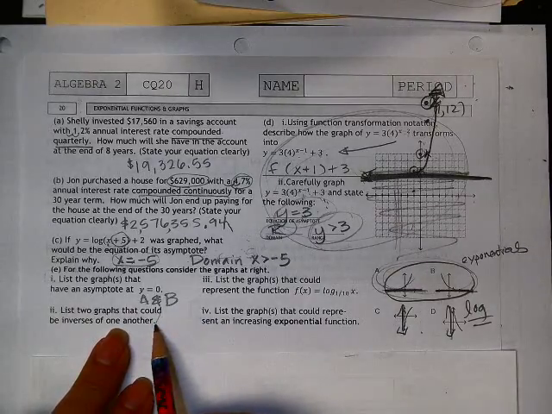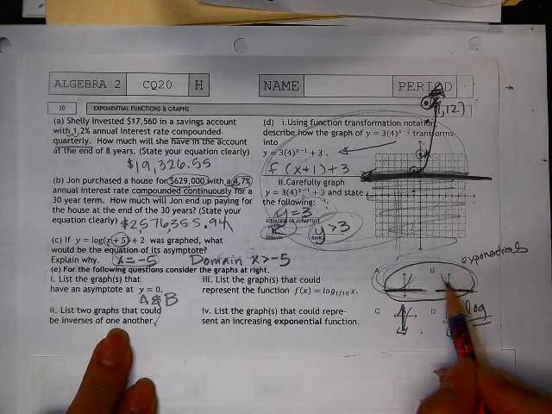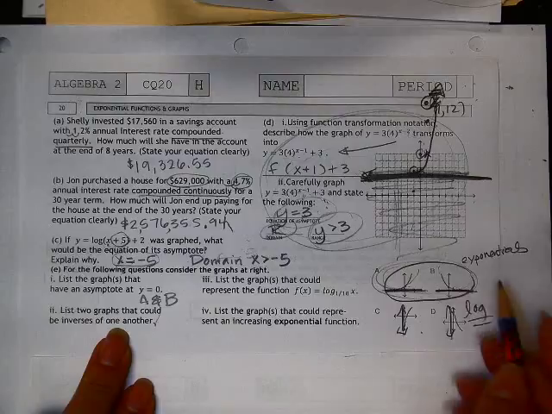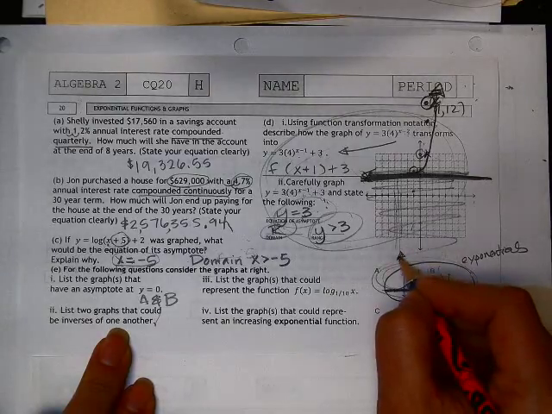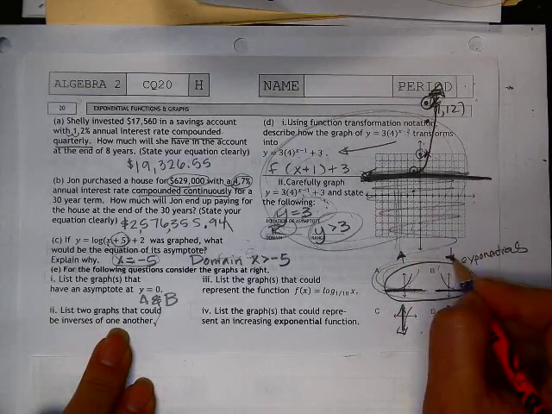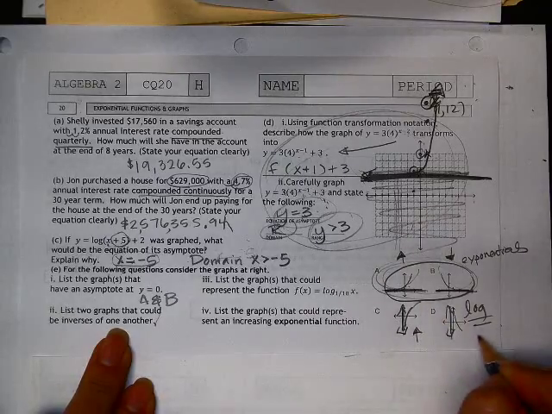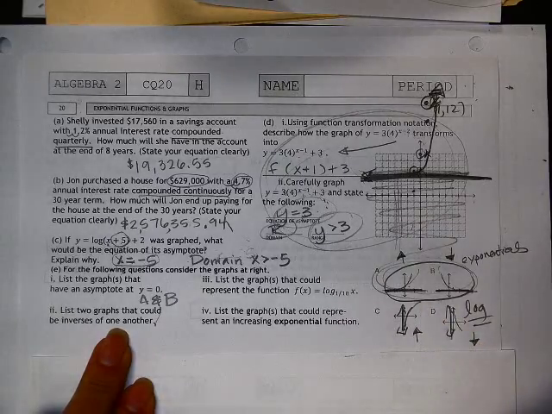The graphs that could be inverses of each other are not these two. This is an increase and a decrease. That does not mean inverse. Inverse means the x's and the y's have switched. This is an increasing exponential and a decreasing exponential. As you can see, this is going up. This is an increasing log, and this is a decreasing log.